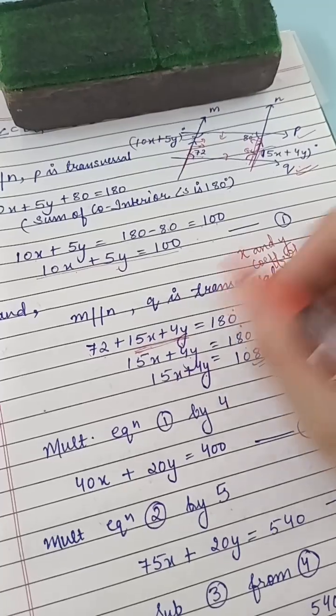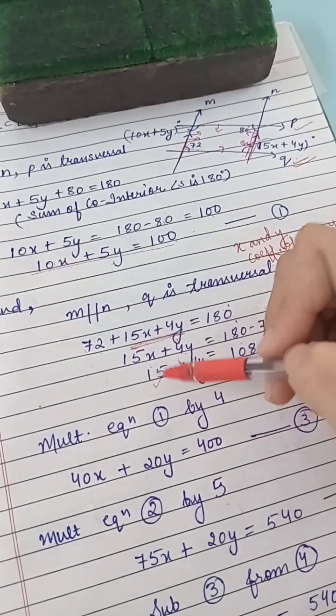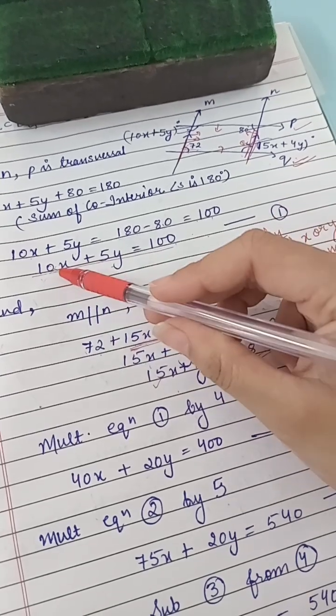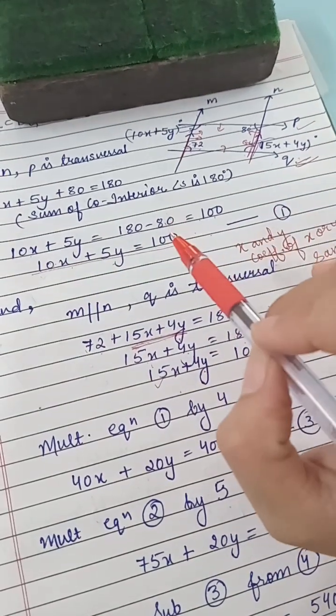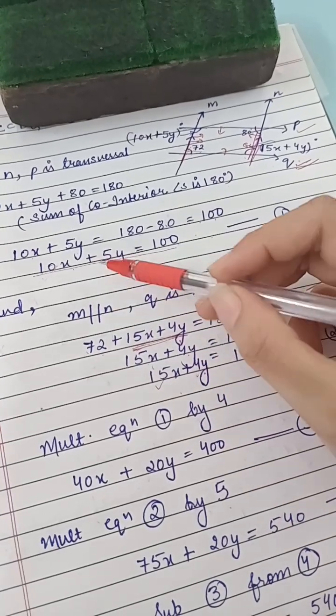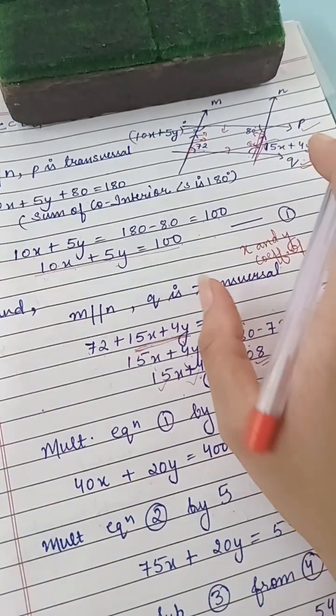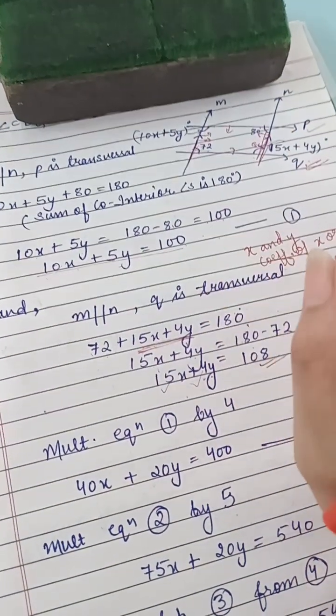Either you can make the coefficient of x the same in both equations. See, this is 10, this is 15. We have to make it the same. Or we can make the coefficients of y the same, that is 5 and 4. How to make the coefficient the same? By multiplication.